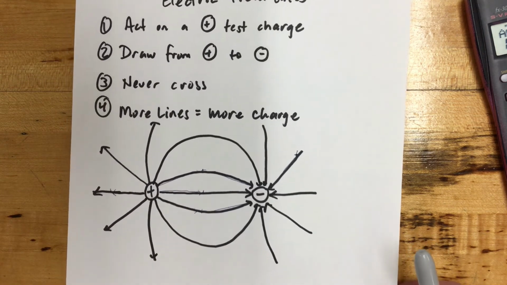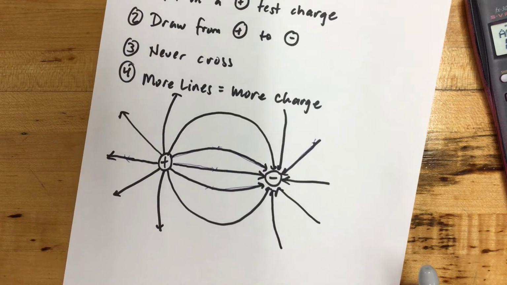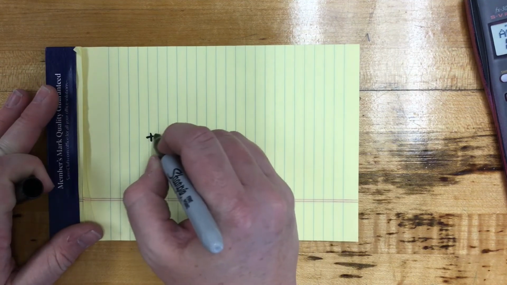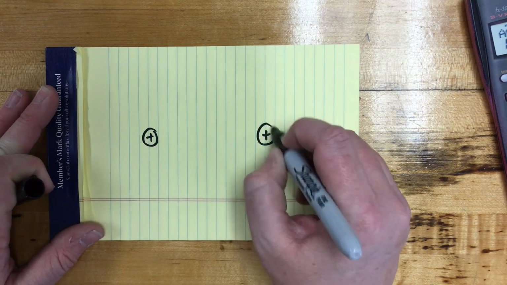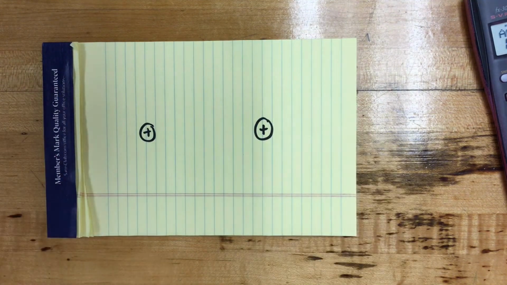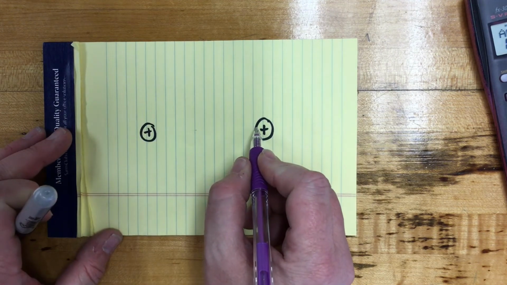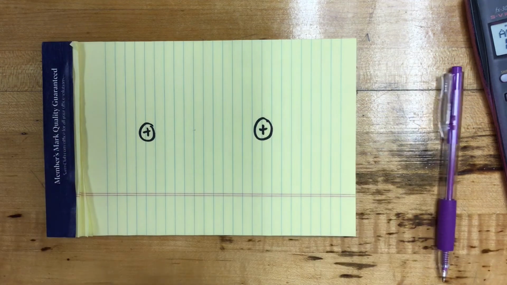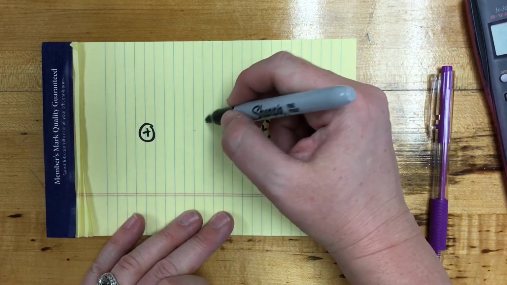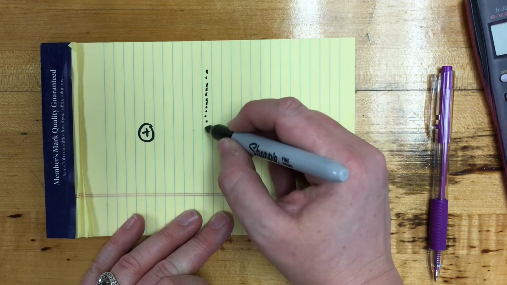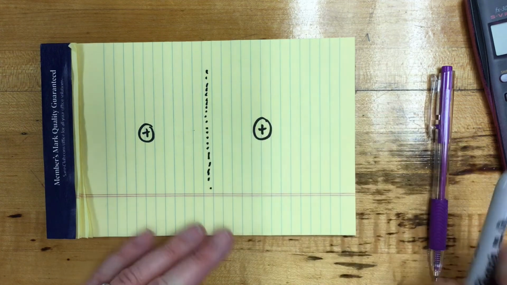If I go to just positives, if I have a positive and a positive. Well, if I put a positive right here, this is going to push it away. If I put my test charge here, it's going to push it away. And so there becomes a spot where it's not going to push it past there, because the other one is going to be pushing it back.